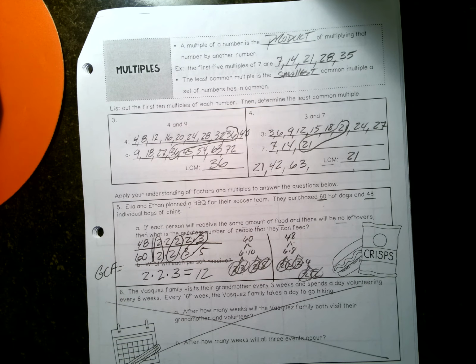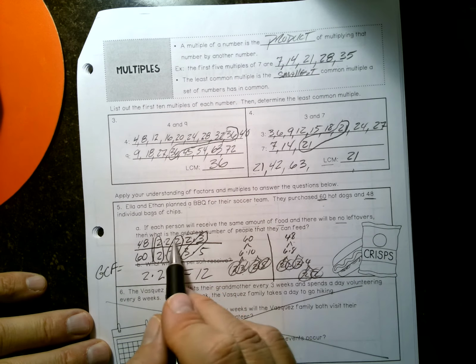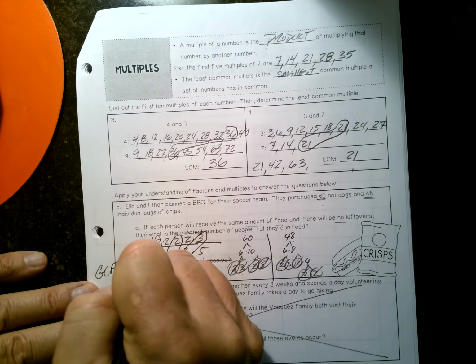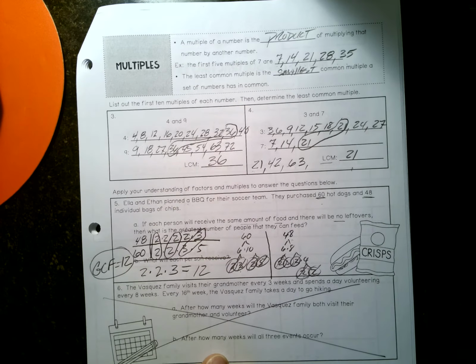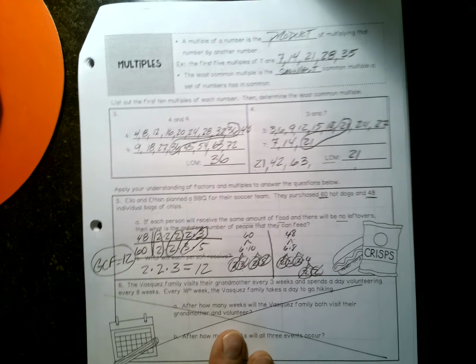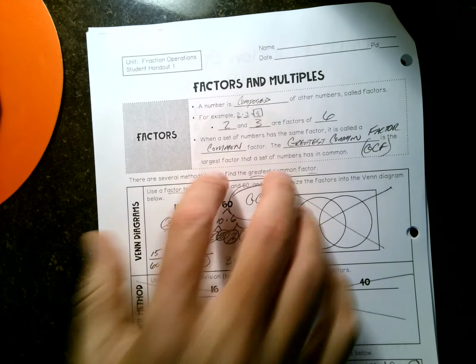So what is the greatest number of people that they can feed with no leftovers? 12. Okay. So that kind of in a snapshot gives us a little bit of an introduction to multiples, the LCM, and the factors or the GCF.